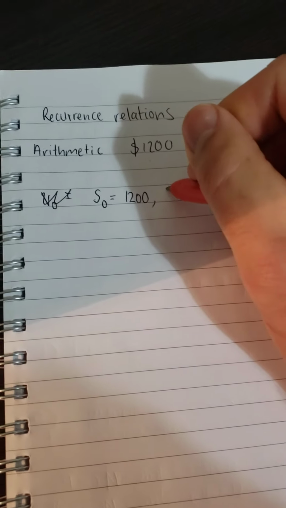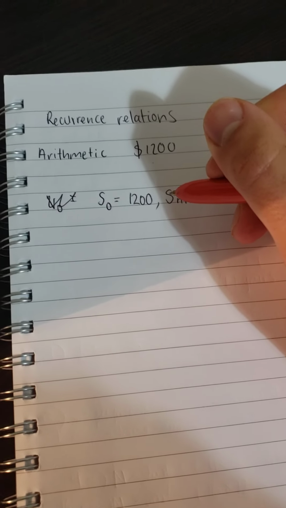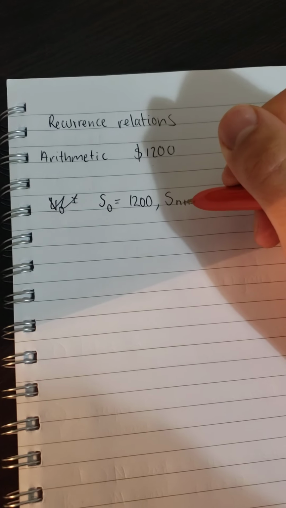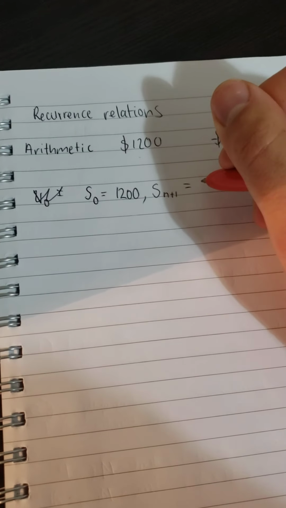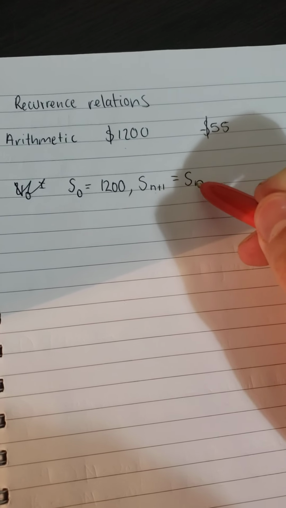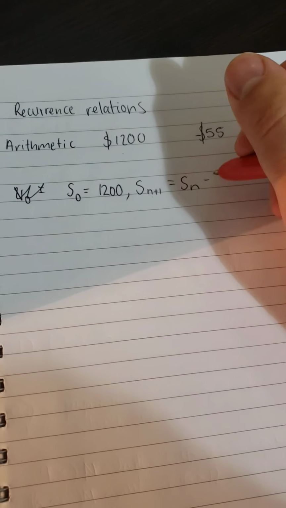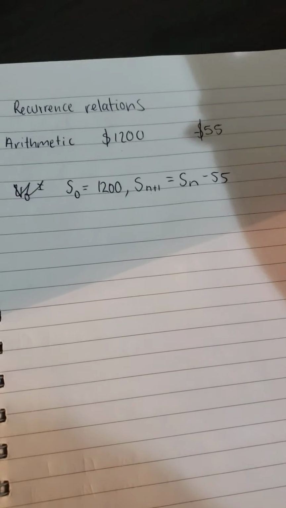And then this next part is S(n+1). It means the next value of the scooter is the value before, so Sn, because this is one more than the one before, and each time we're minusing 55.